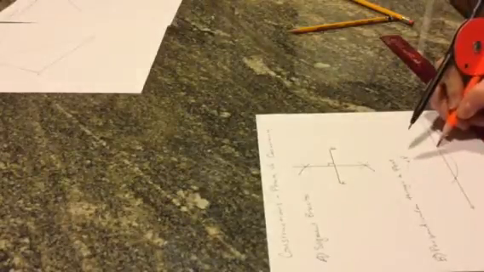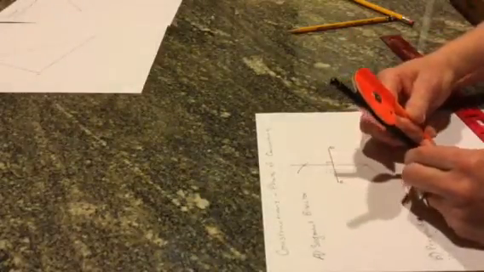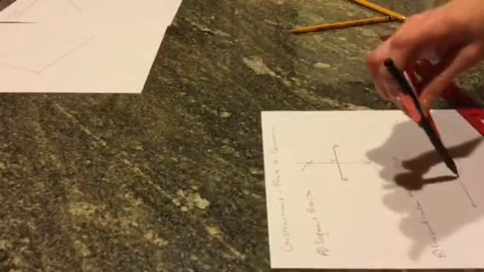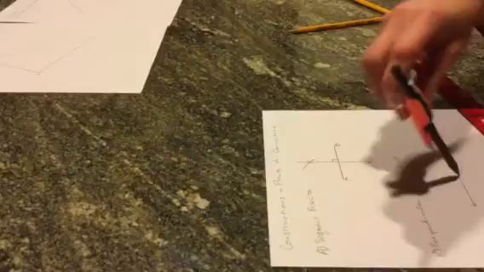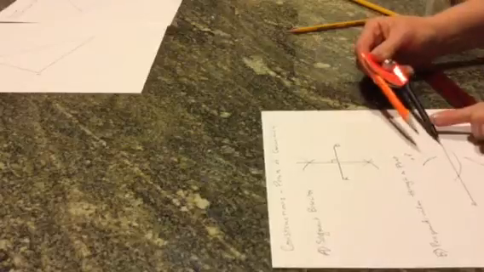Now I have 2 new points of reference, and from this point it looks a lot like the segment bisector construction that we just did. So I'll put the point of the compass on one endpoint and make an arc below and an arc above the line, and I'll do the same thing starting on the other endpoint.